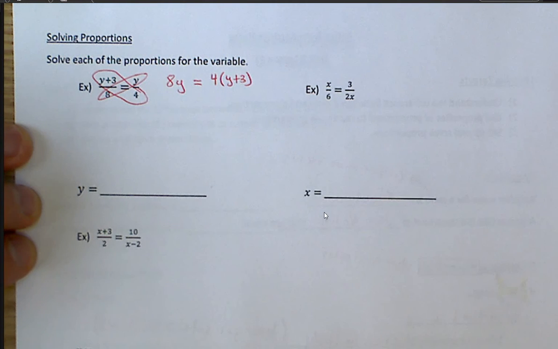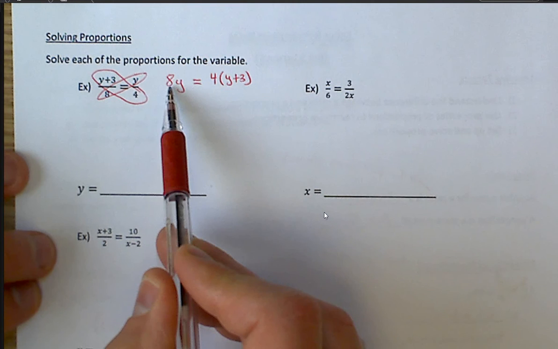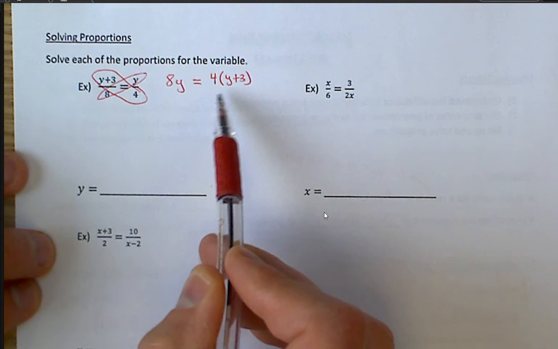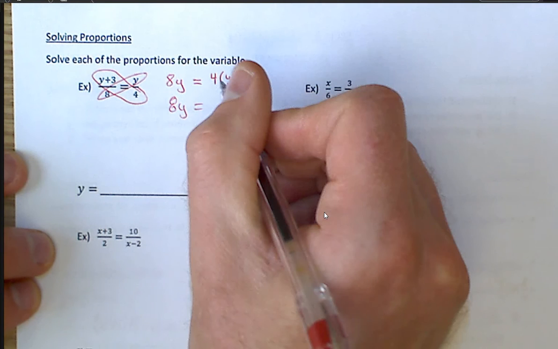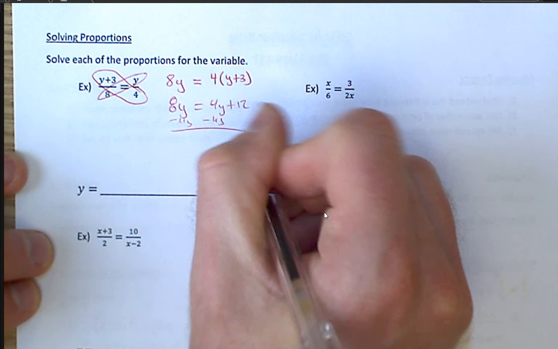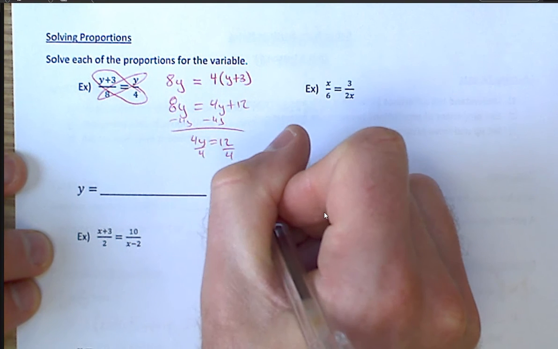Now, sometimes students will ask, Mr. Skelton, does it matter which side the 8y is on versus the 4 times y plus 3? It does not matter. You could have easily switched these around. Okay, so let's solve this. 8y is 8y. We got to distribute, so 4y plus 12, minus the 4y from both sides. 4y equals 12. Divide by 4, and y should equal 3. Okay.